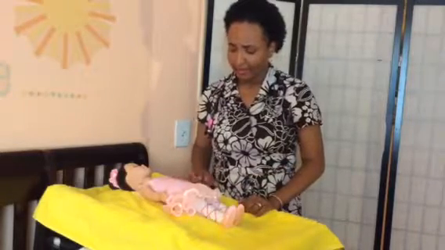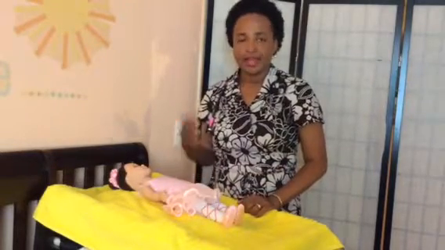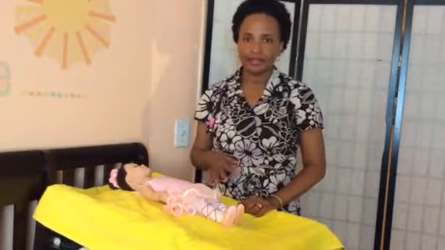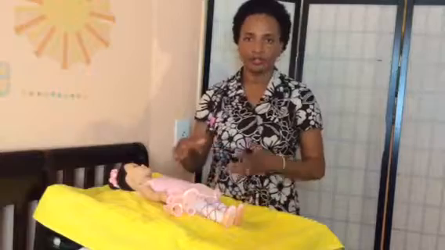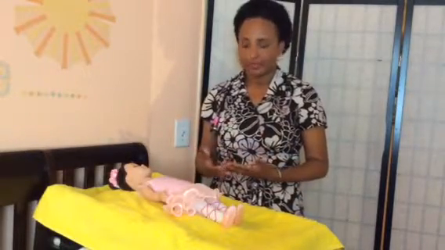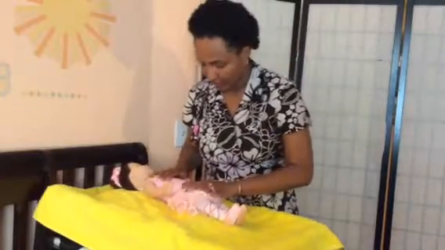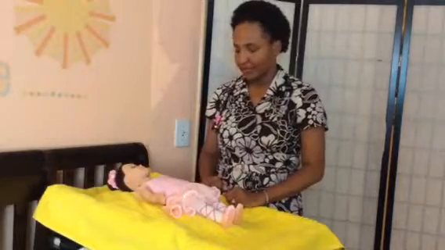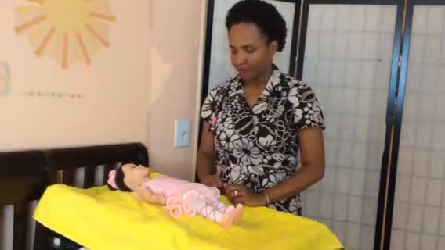Look at the abdomen and assess for any abnormality, any distension, any lump. Look at the skin to see if there is any discoloration in a particular area, and then I would proceed with the rest of my assessment. So I'm looking at the abdomen to see if everything looks good. There is no abnormality so far.